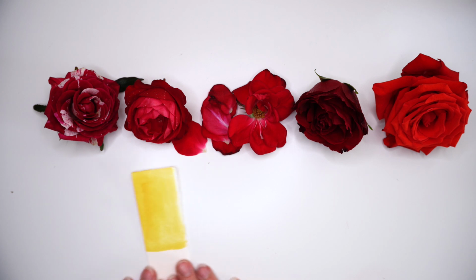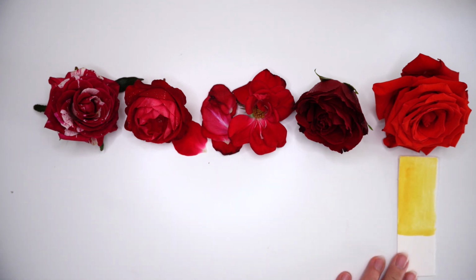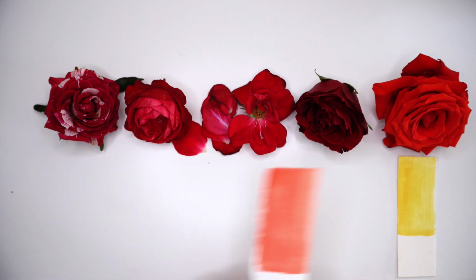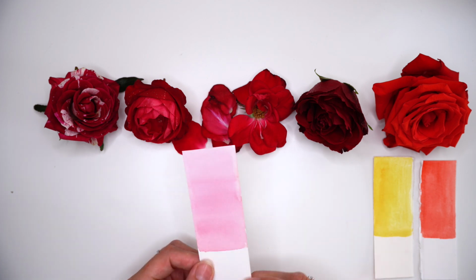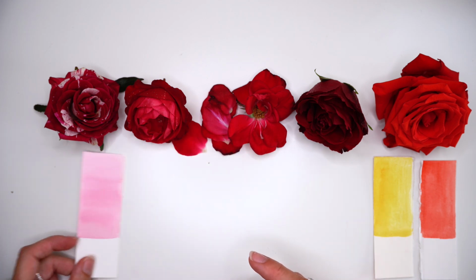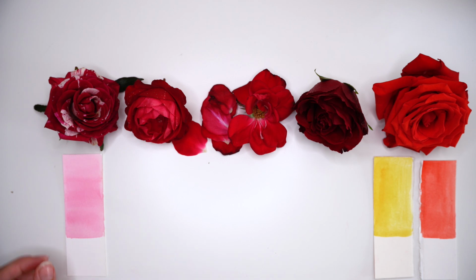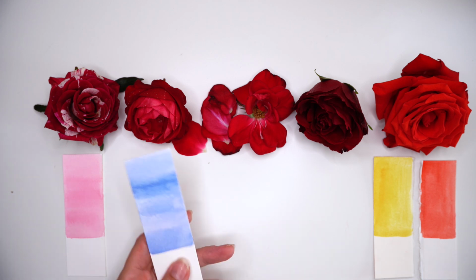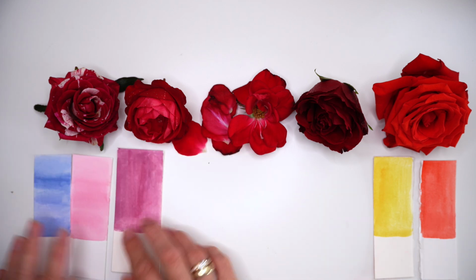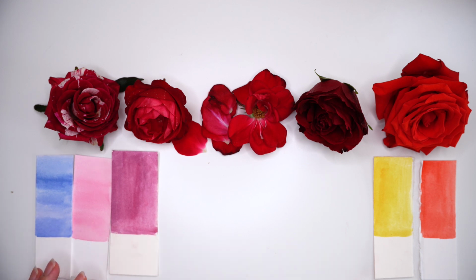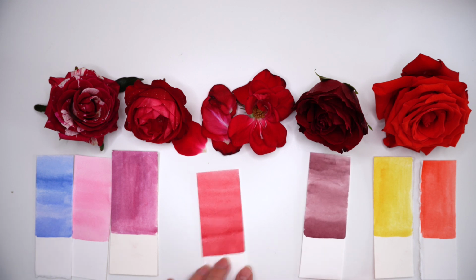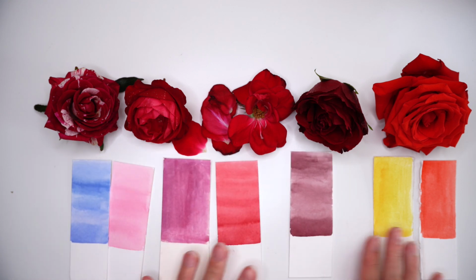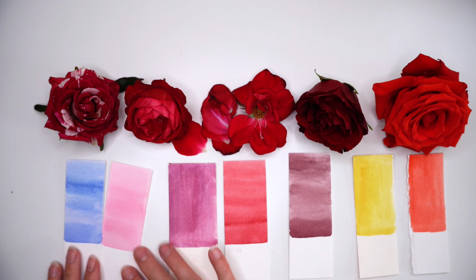But if we place a color sample right in front of the rose, now we can start seeing that some roses tend to go more to the yellow side, some red roses go to the pink side, even bluish or violet side. Those are cool pigments, and we can clearly see that the rose is more pink, but it is still in a red color tone.